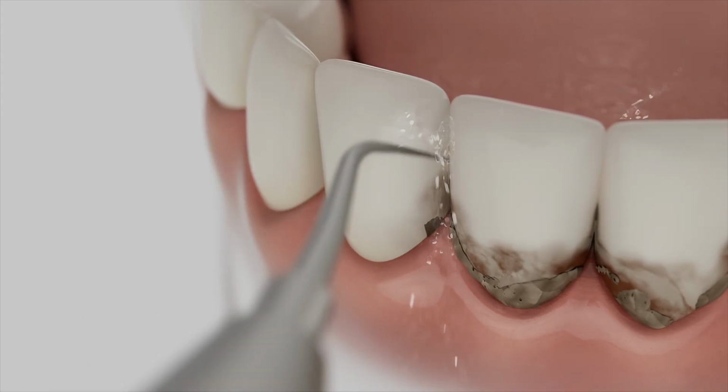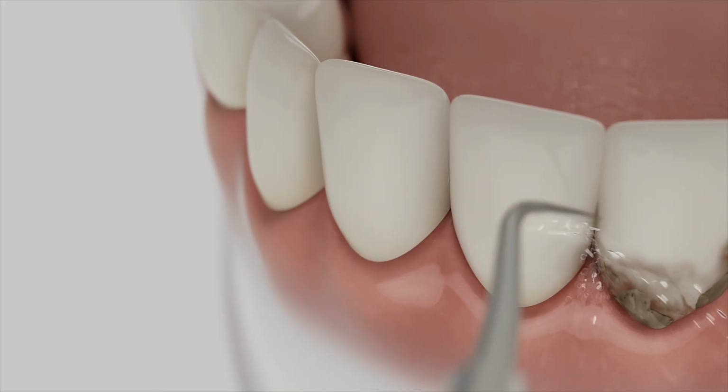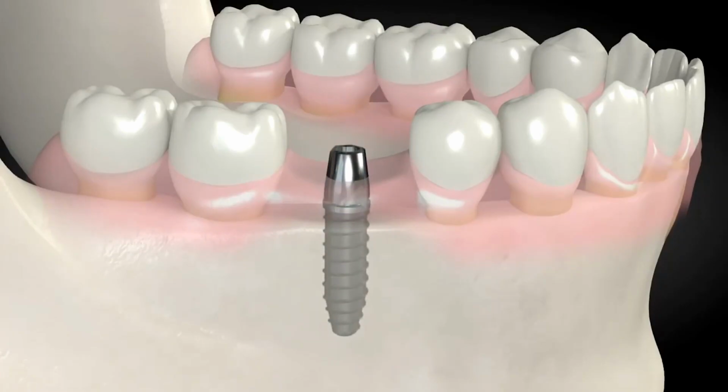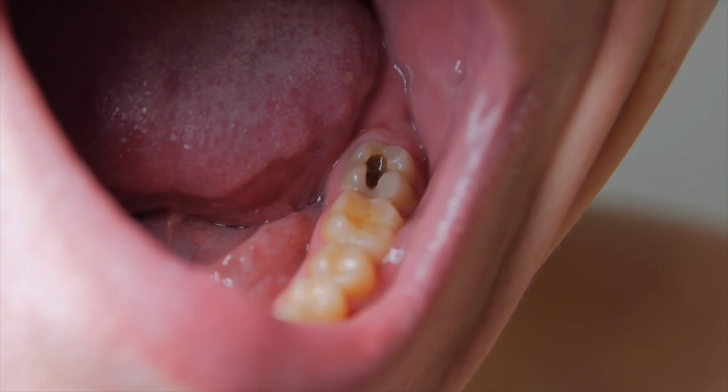The intervention, removing the decay. When you're in the dentist chair, the first order of business is making sure you're comfortable. Local anesthesia numbs the tooth and everything around it, so the procedure is completely pain-free. With the area numb, the fight begins.